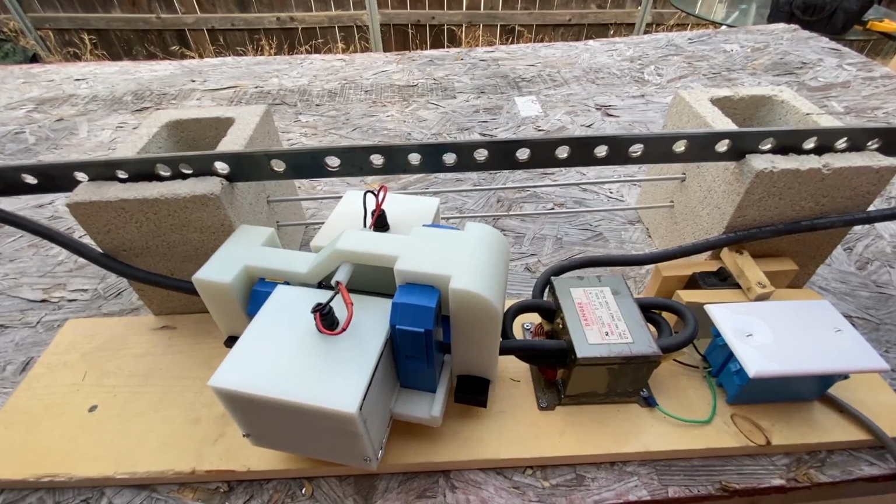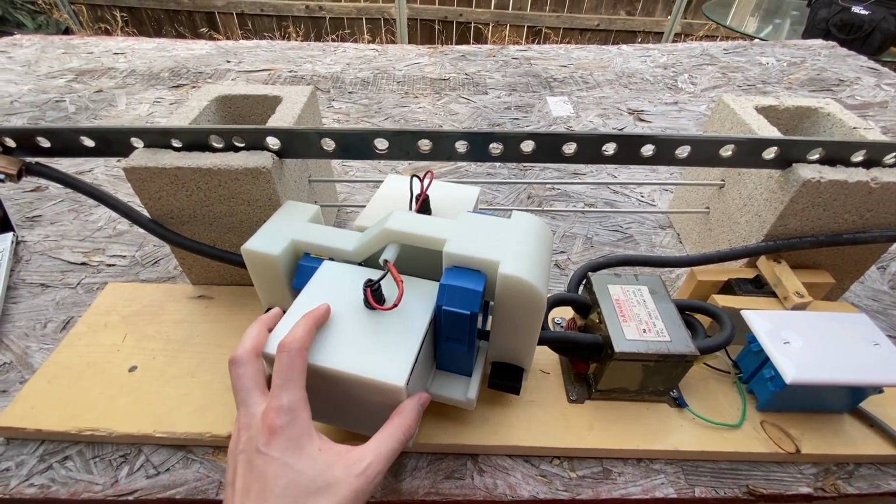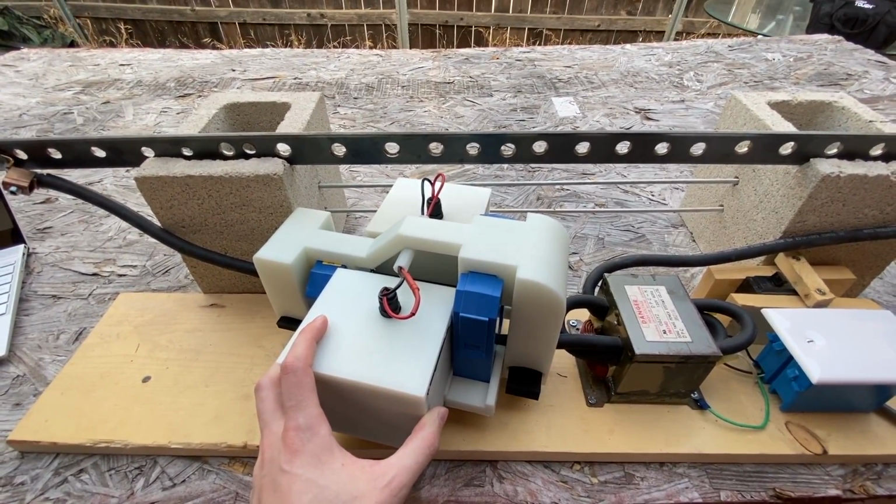So in this video, we're going to be talking a little bit about our senior project and what it does, and also giving a demonstration of it. So this is our distribution line multi-tool.